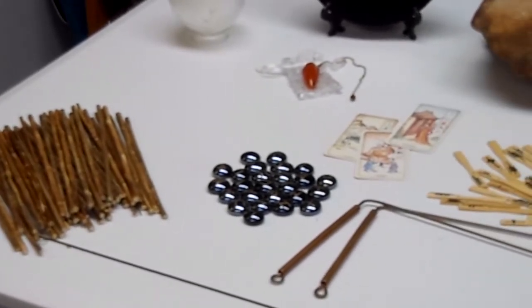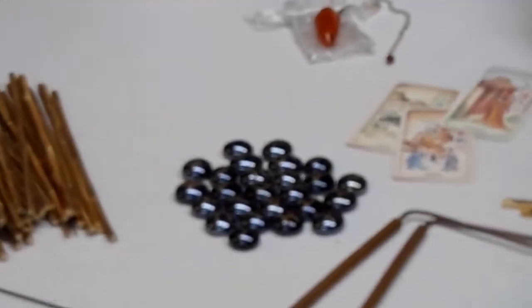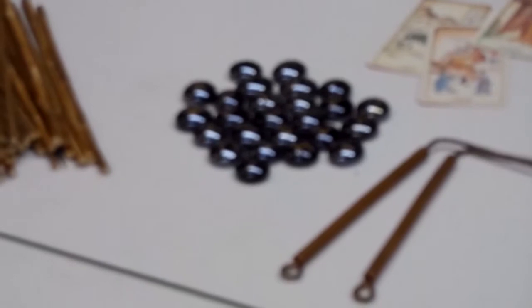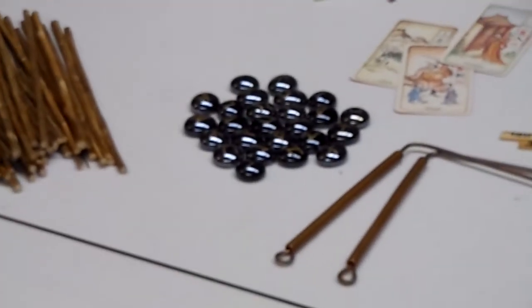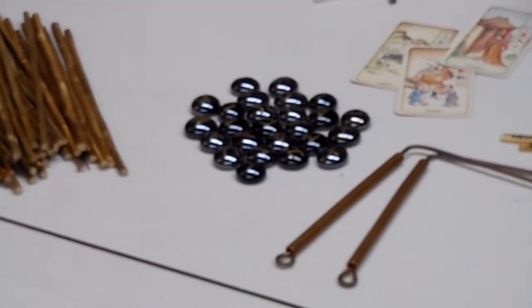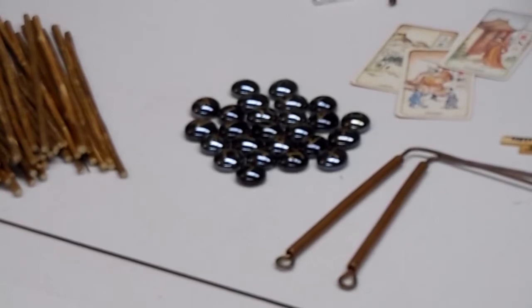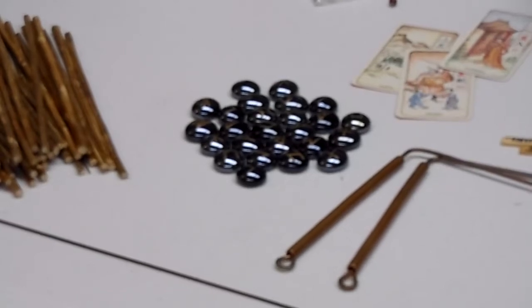Right next to them, I don't know if I'm going to be able to get a good close-up. That is a set of handmade runes that were painted on squished glass marbles to make it look like hematite. Runes are a Germanic system of divination.